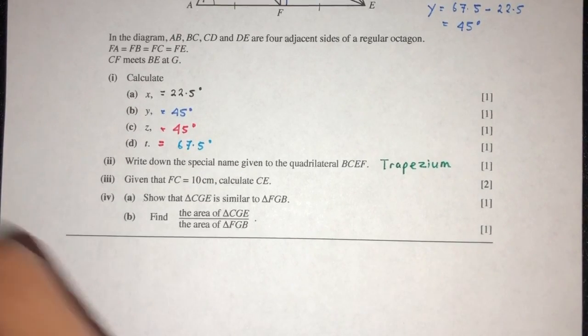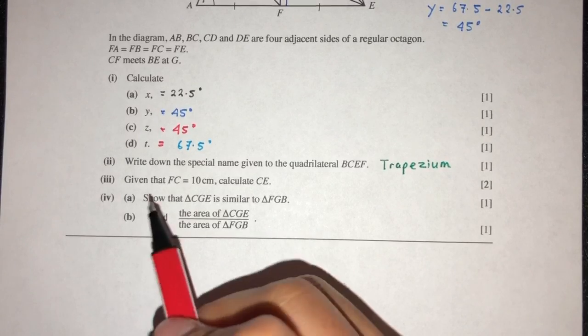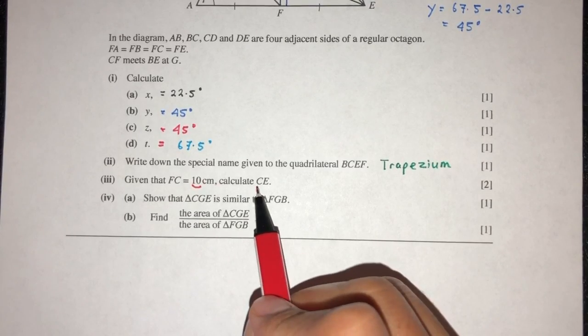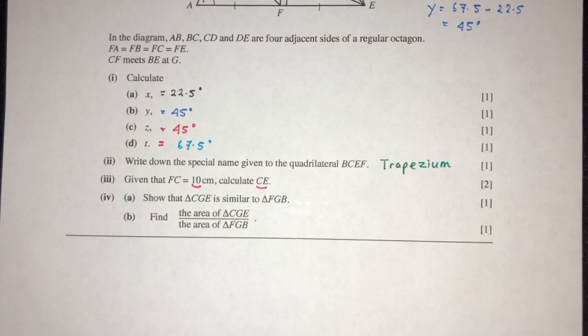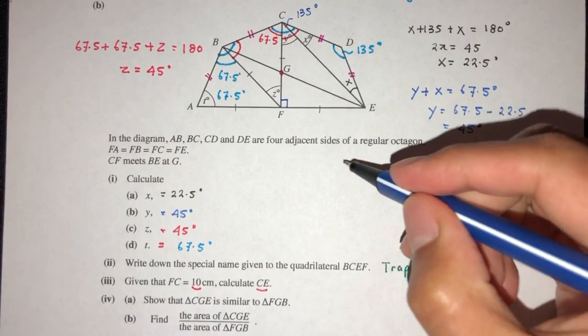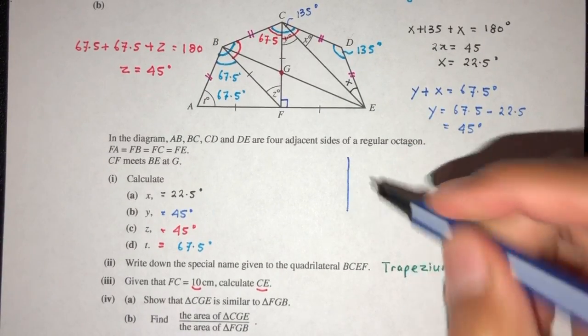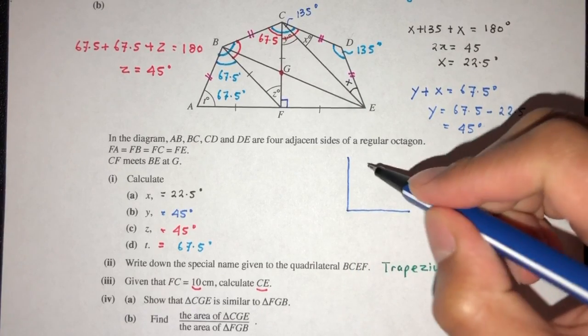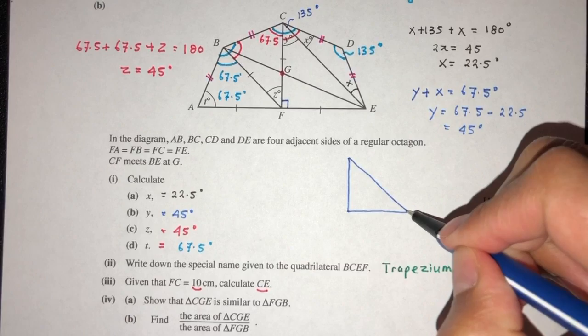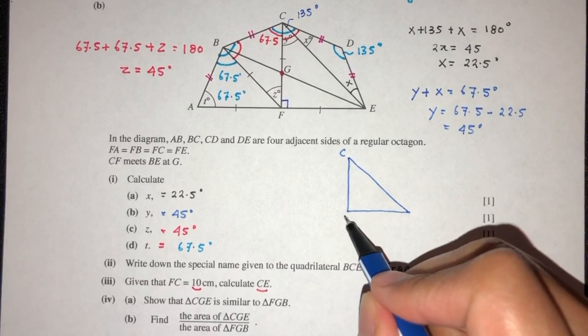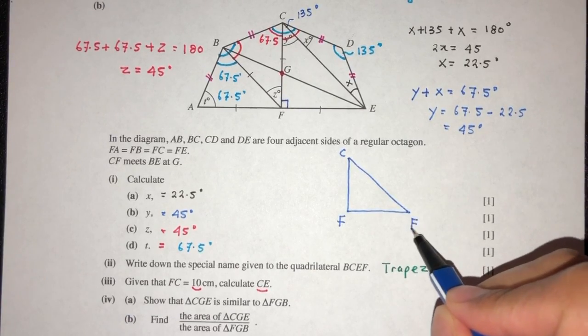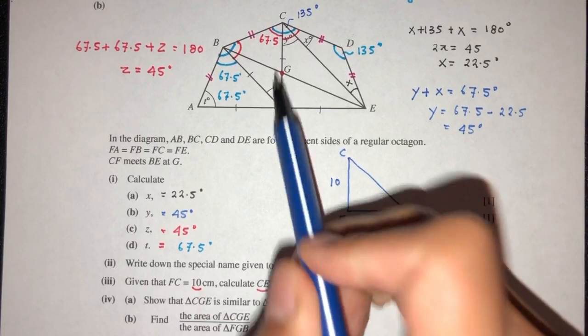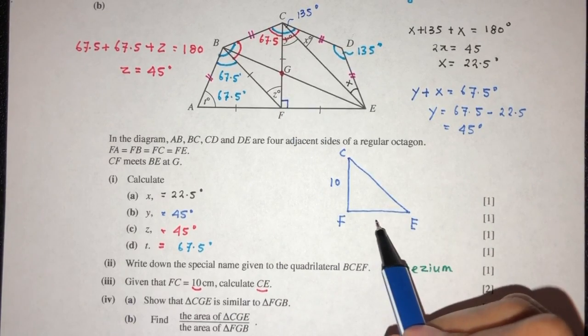Now for part 3, we are given that the side FC is 10. We have to find CE. So in this case, let's take out the triangle. So we have this whole thing, FC. We have to find the side of C. So here we can take this out. This is C, this is F, and this is E. That will be 10. Because this and this are equal, this also will be 10.